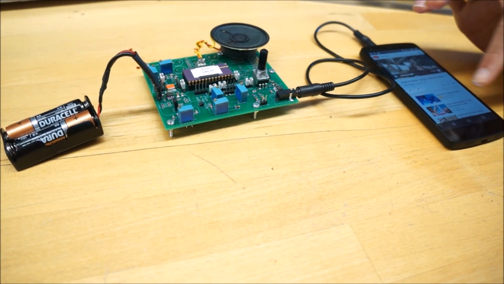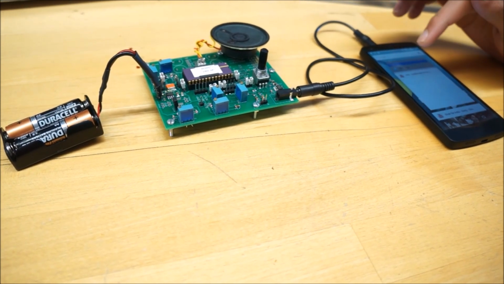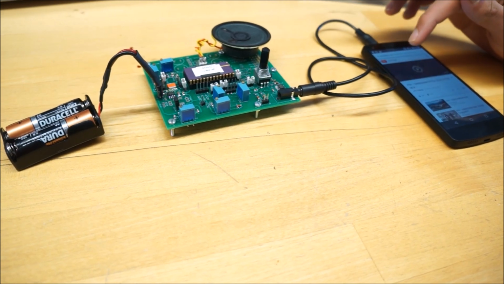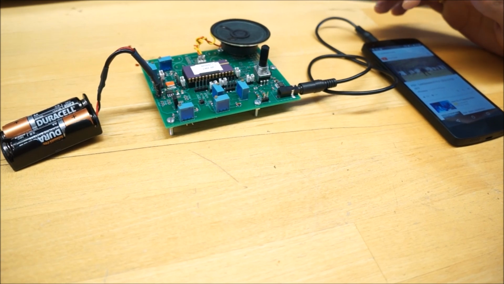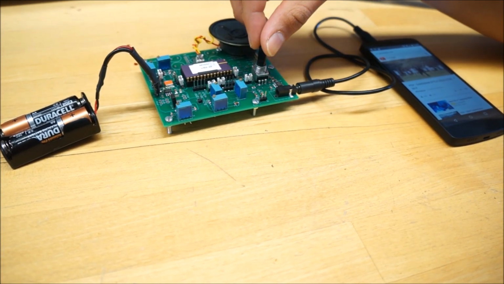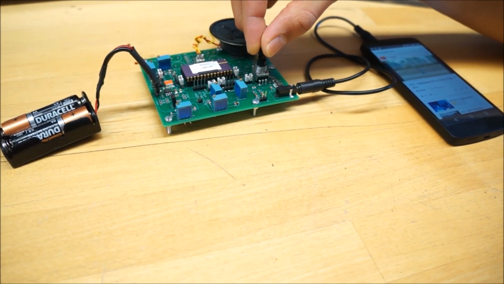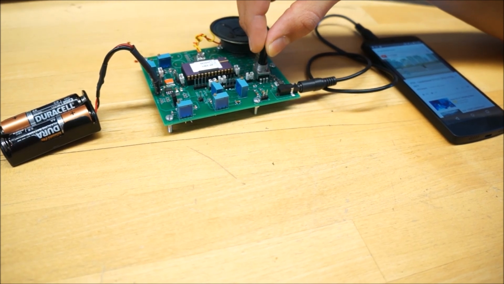And finally we have the most popular song on YouTube. As you can see, as I change the volume control knob, the sound level changes.